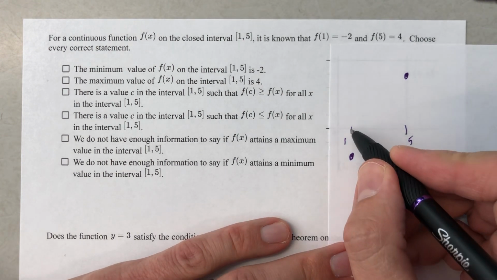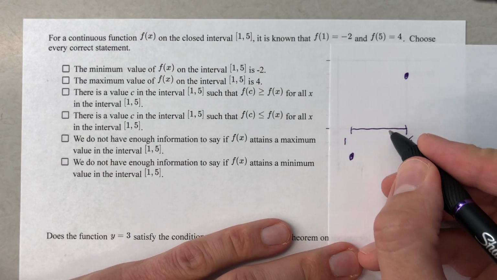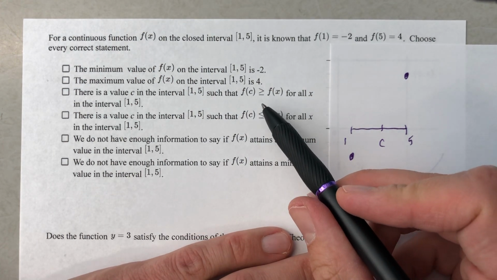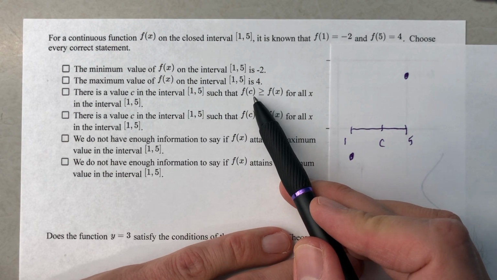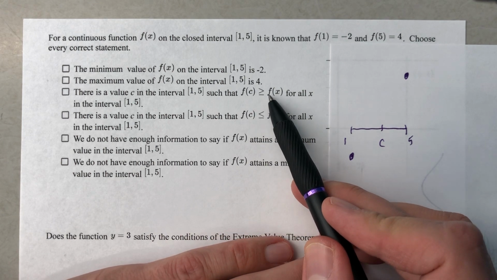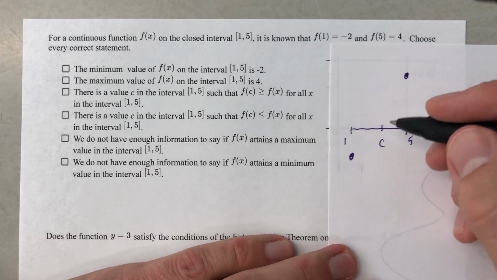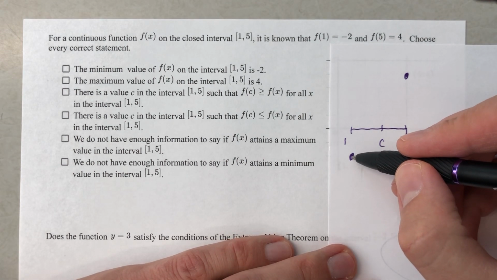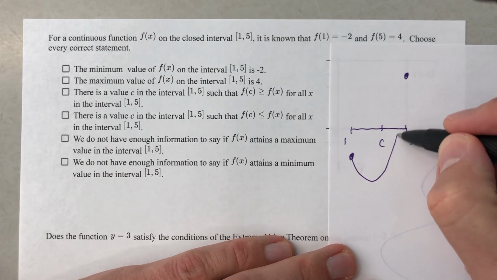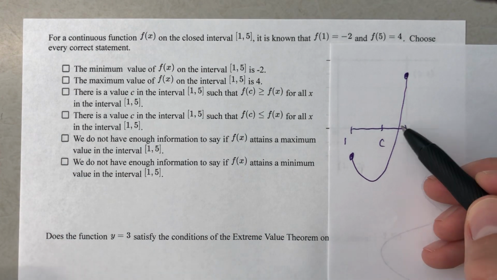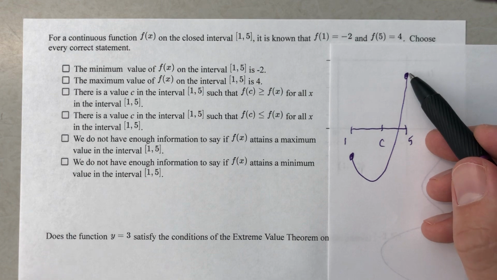There is some x value in between here and here. We're going to call it c. And that c value has an output that's greater than all the other values of the function for all x. And that's true no matter how I draw this. If I draw it down, I have a c value, it's not this one, it's actually 5, that's greater than all the other ones.